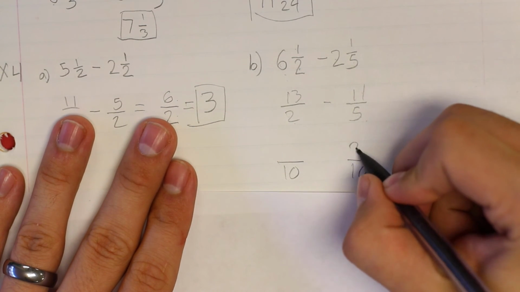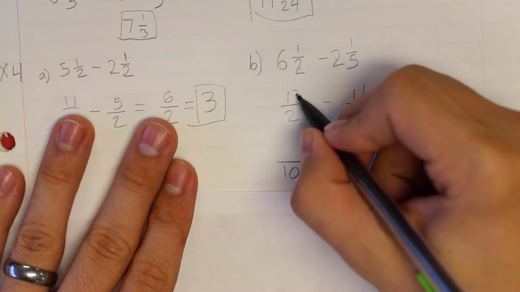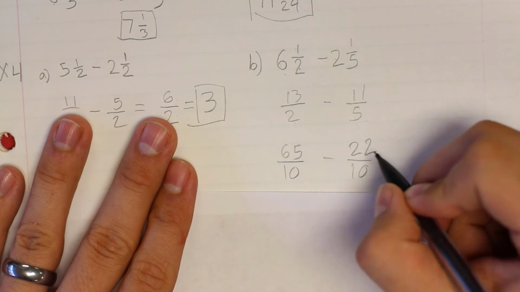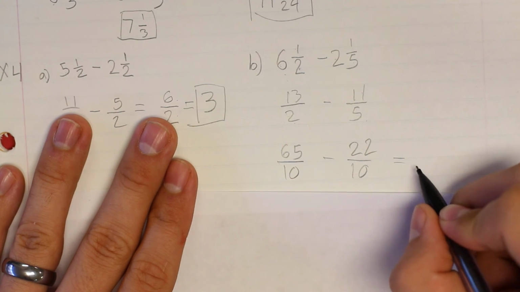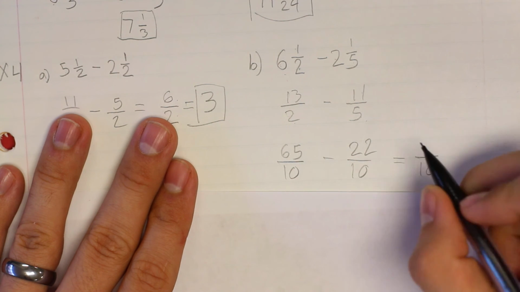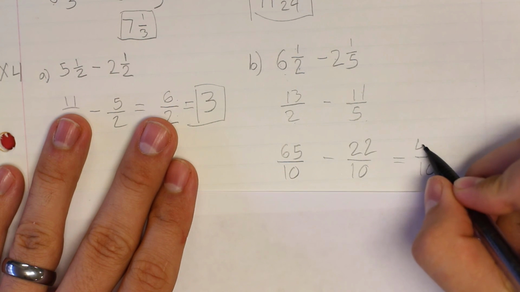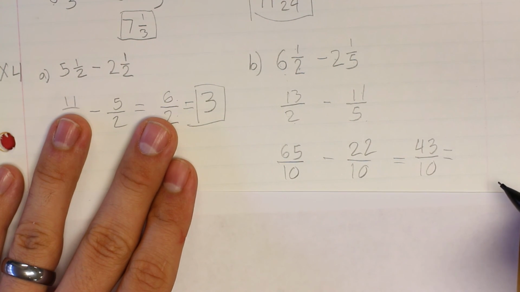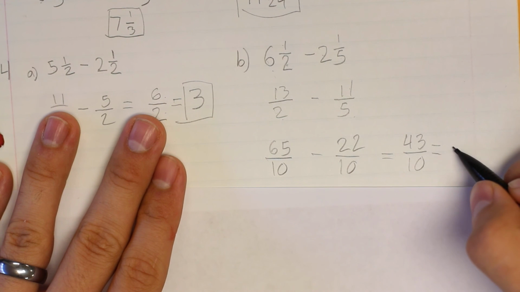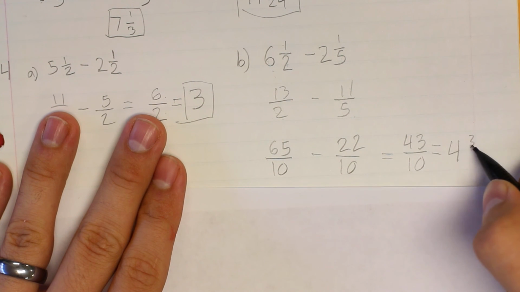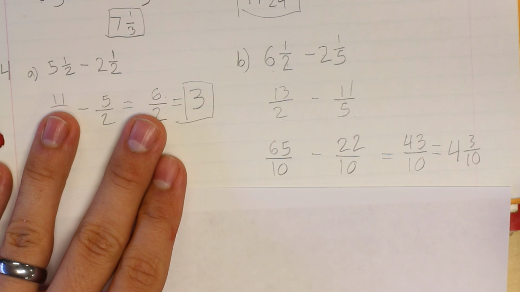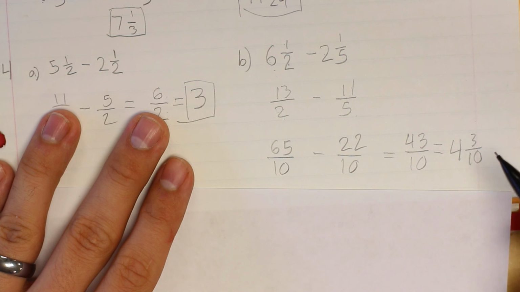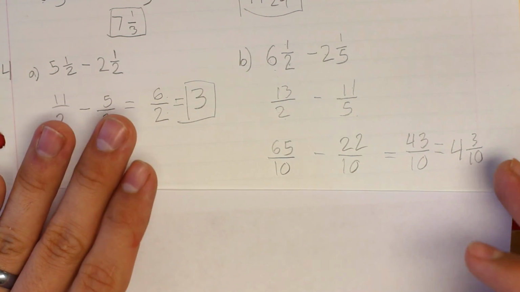I multiplied this by 2, so I have 22 on top. I multiplied this by 5, so I end up with 65. I subtract, so I have 10 still in my denominator. I end up with 43. And as I said, you do need to convert it back to a mixed number. In this case, you would have 4 3/10. Okay? 4 3/10. Not that difficult, but I feel like it does make all the difference. So please remember that.